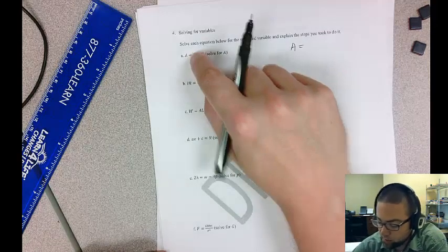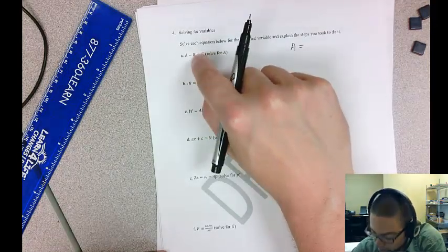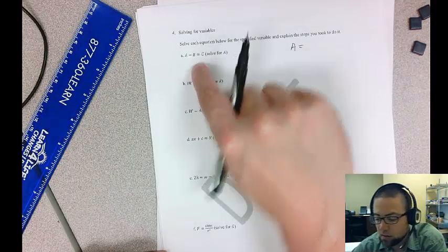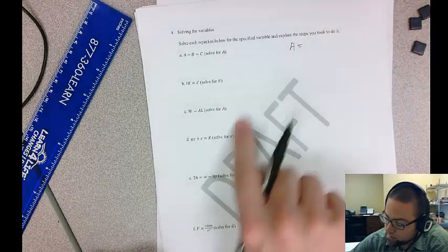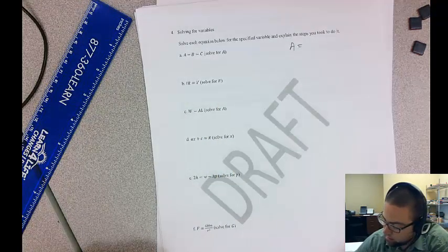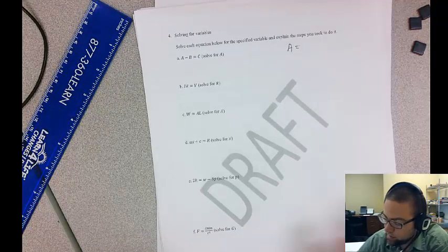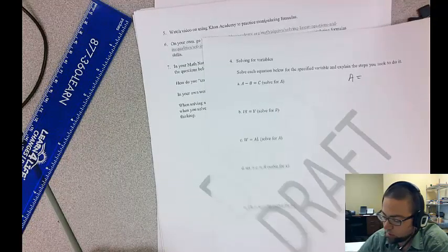Because if I take away b and I add b, it makes 0, and a plus 0 would be just a. Okay, so each of these you're going to solve for a different variable just by manipulating that formula around.